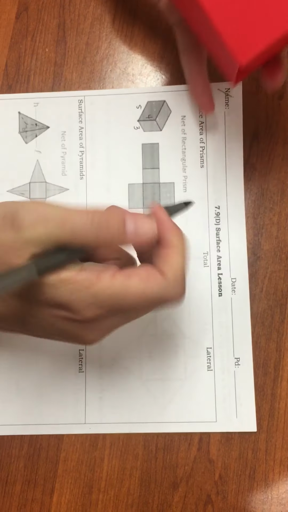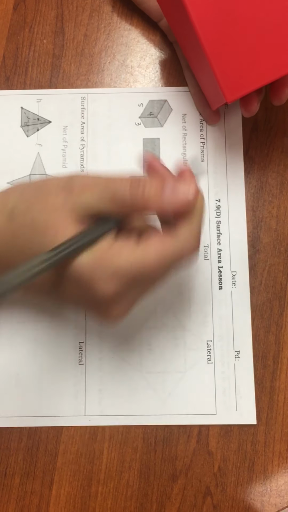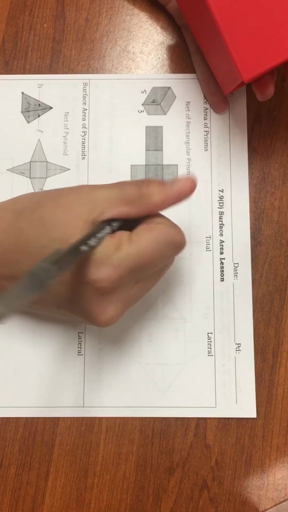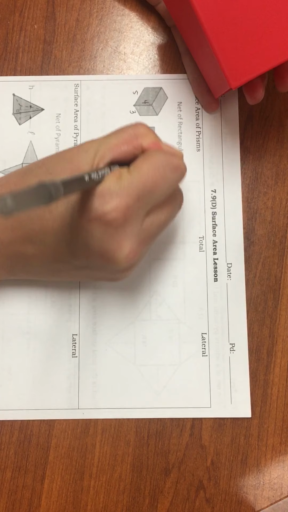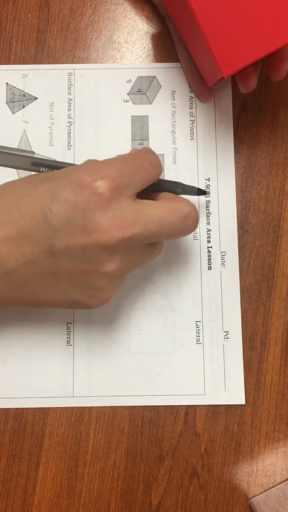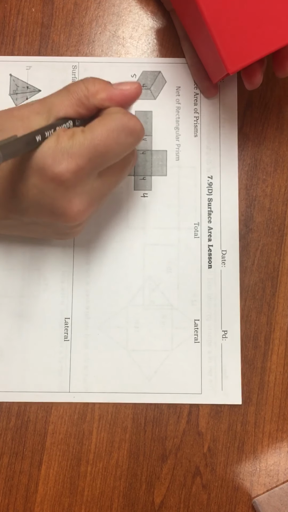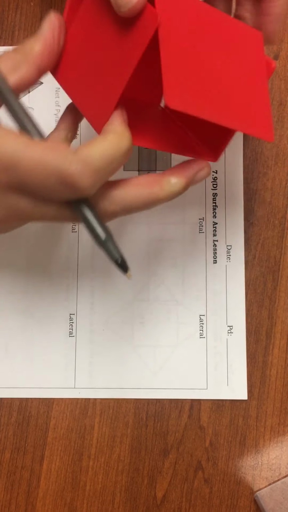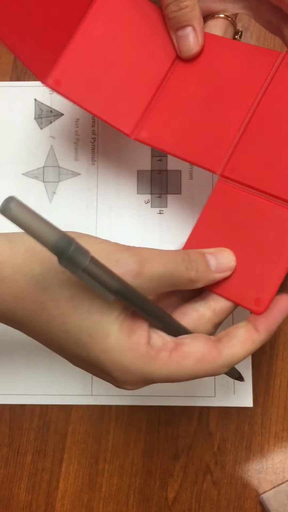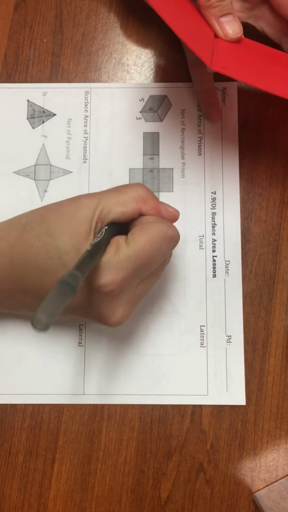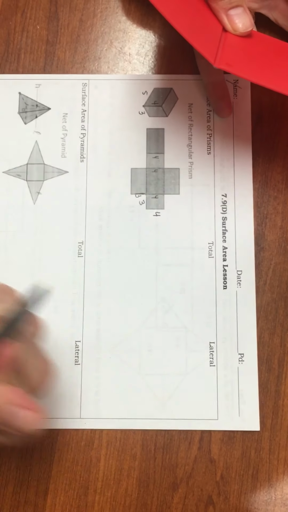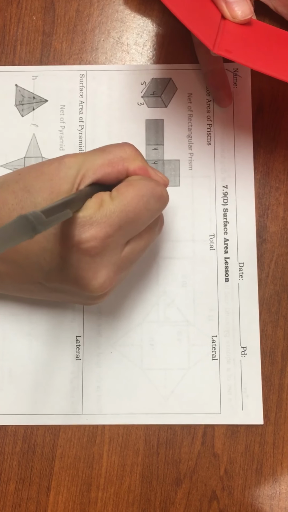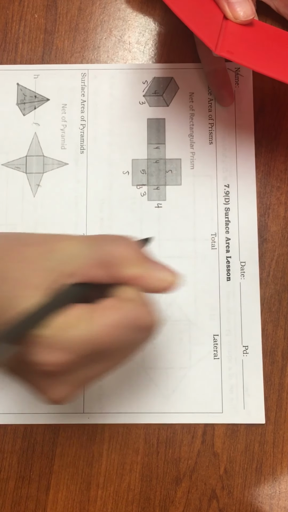I would need to have 4 would be like right here. And then it would go all the way down the row. So 4, 4, 4, 4. The 3 is maybe right here on this little edge. And it would need to fold into this side right here. And then the 5 would be the long side. So 5 and 5 and 5.